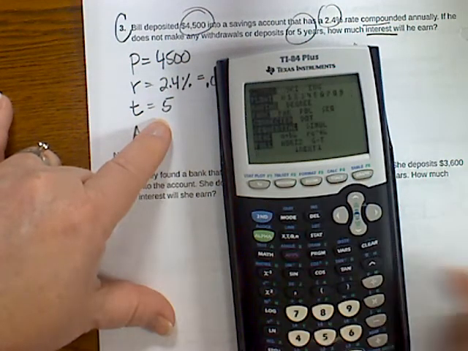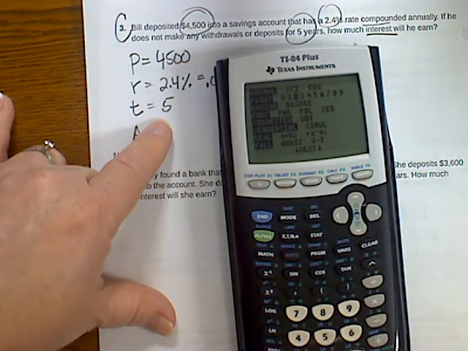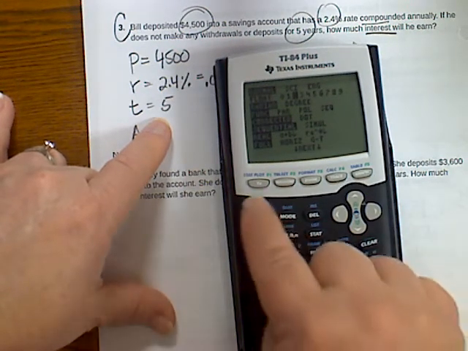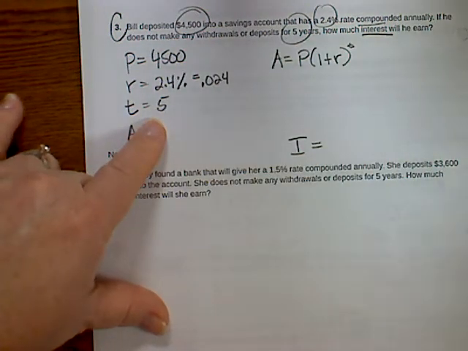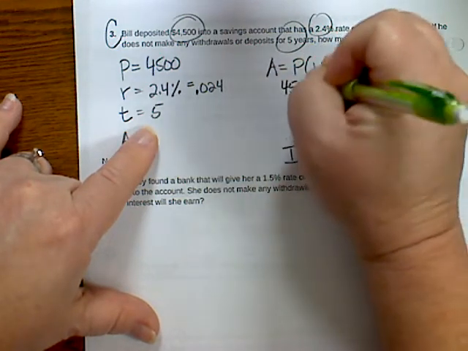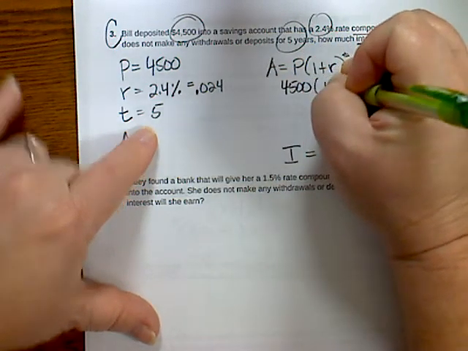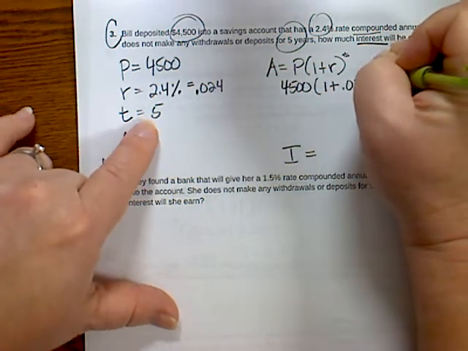Then I'm going to go back to mode. I'm going to get it ready for money. I'm on float right now. I'm going to go back to 2. I'm going to hit enter. I'm going to hit second and quit. And now we're going to put in our pieces and parts. Principal is 4,500. 1 plus the rate of 0.024 to the power of time, which is 5.